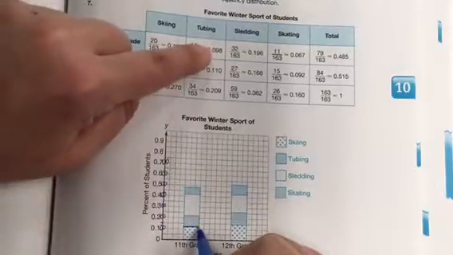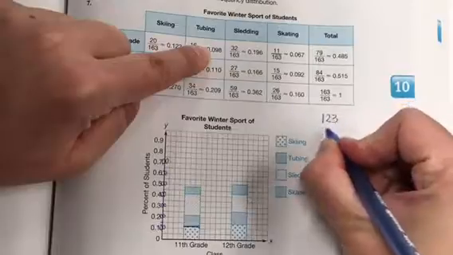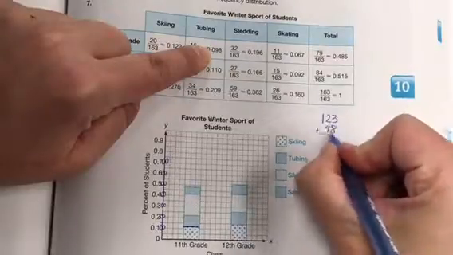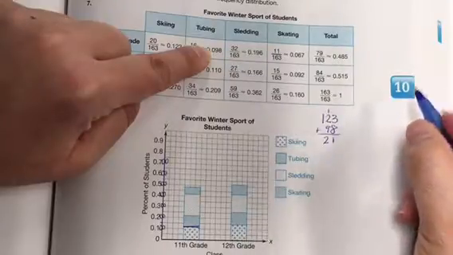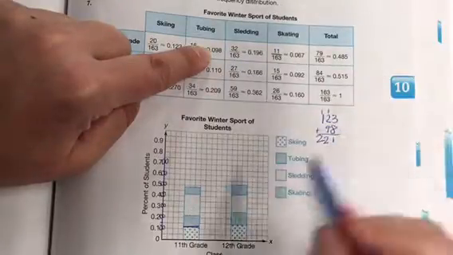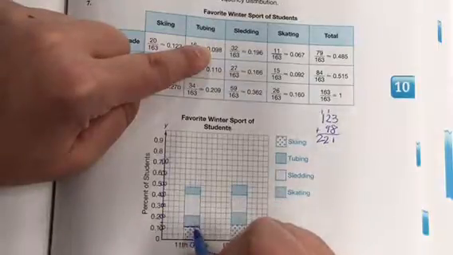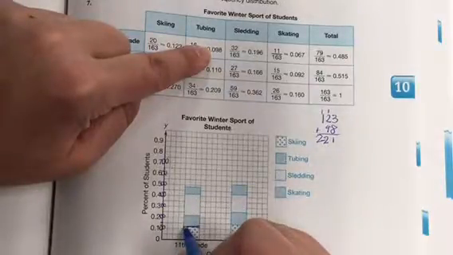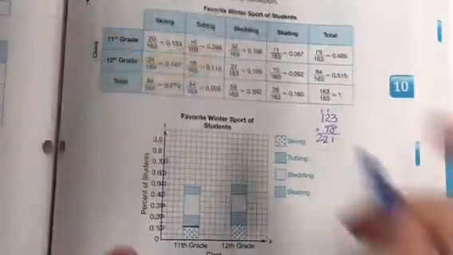And then they added 98 more onto that. So this is what I would do. I would do 123 plus 98, and that would get me 221. Is that right? Did I add correctly? I did. So you do 221.